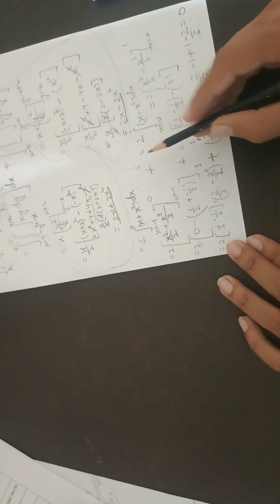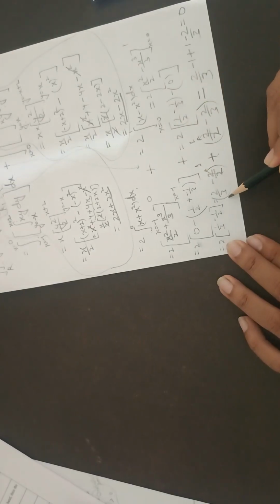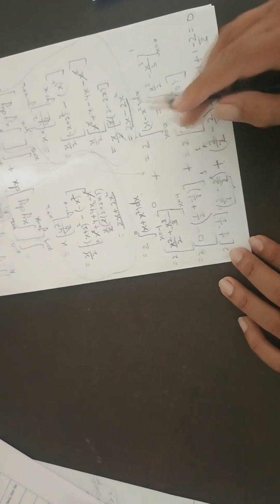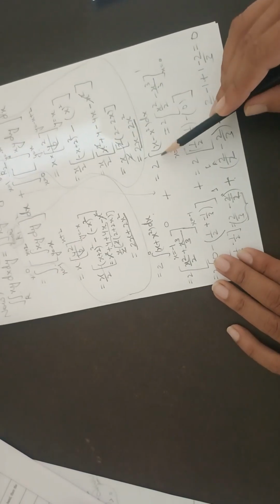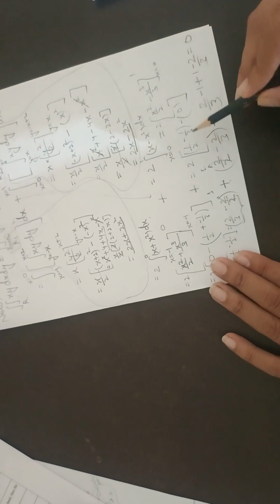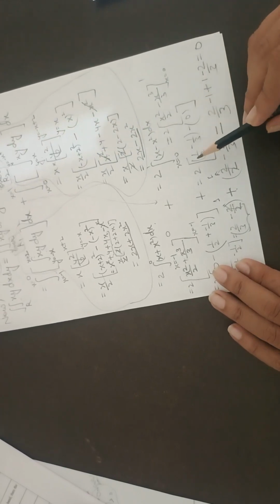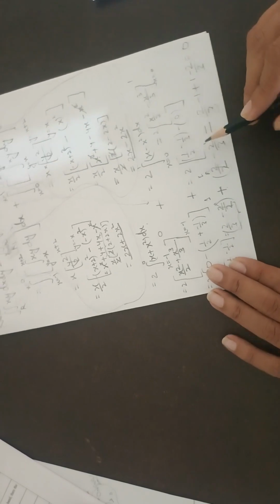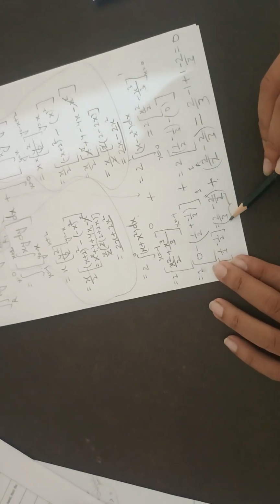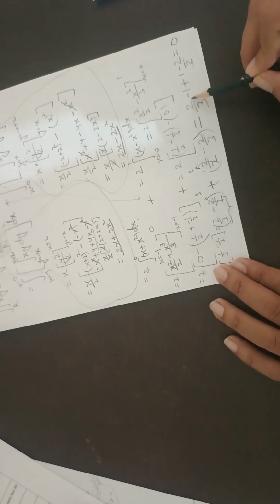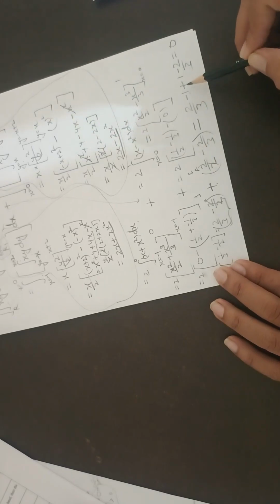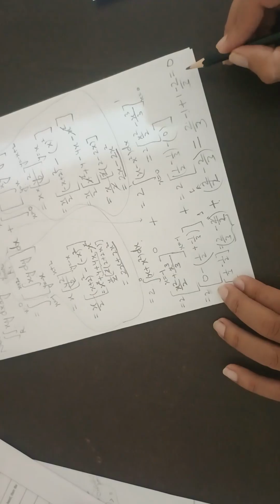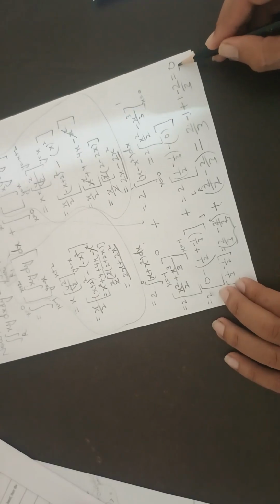Finally I get 2 by 3 minus 1, and this plus sign is always there. Similarly solving the other, I get 1 minus 2 by 3. So the 1s cancel, the 2 by 3 cancel, and again the final answer is 0.